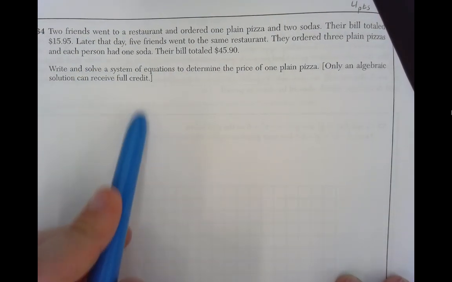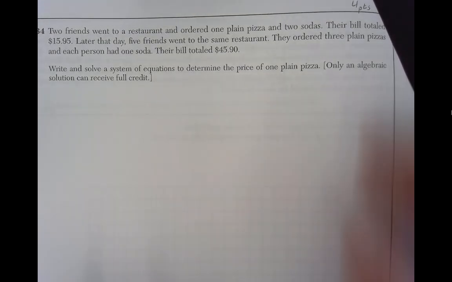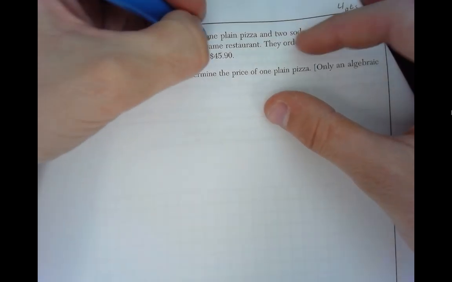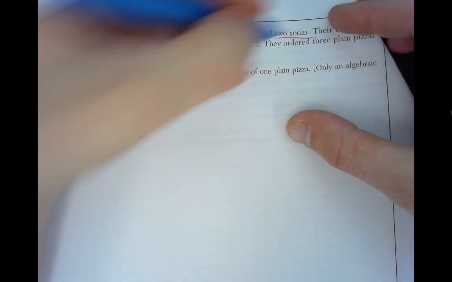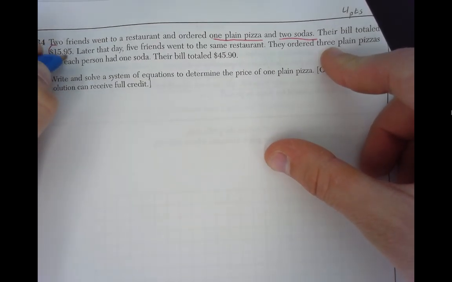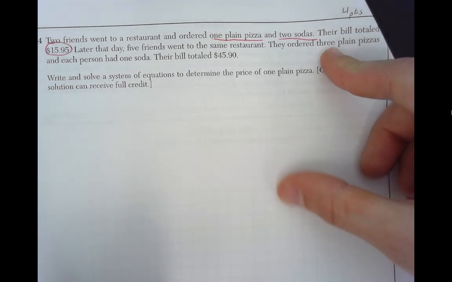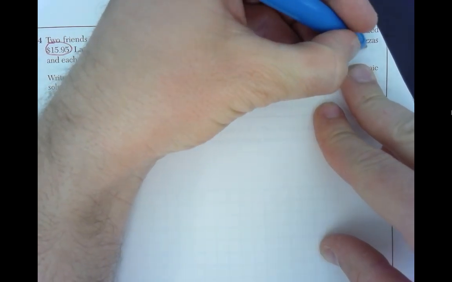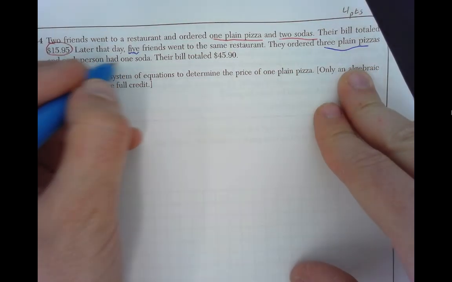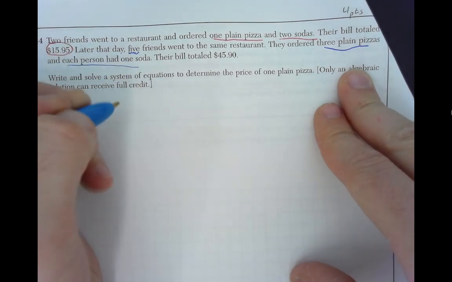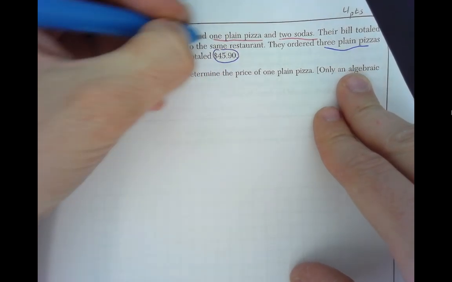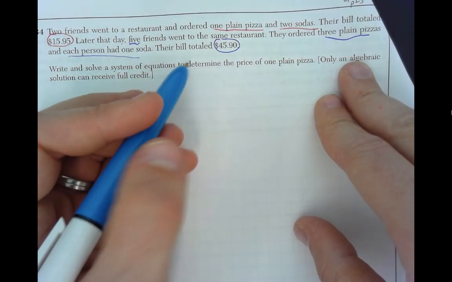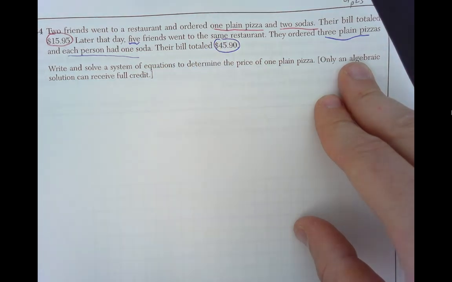So a system of equations tells us 2. I'll start underlining and then we'll just start moving on this one. 2 friends, I don't care. Those 2 friends, they ordered 1 plain pizza and 2 sodas, and their total was $15.95. Next, later that day, the 5 friends went to the same restaurant. They ordered 3 pizzas, and each person had 1 soda, so that's 5 sodas, and they totaled $45.90. So now that we've underlined the important bits of this, we just have to make equations.